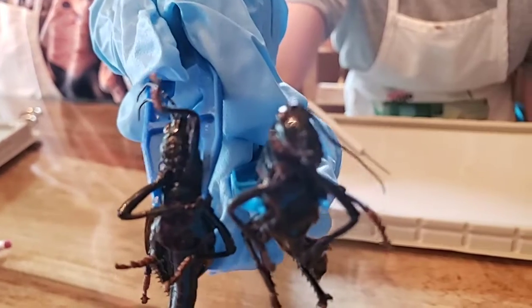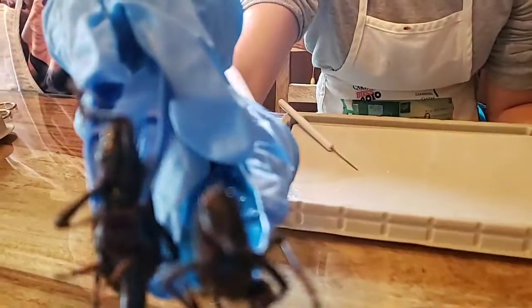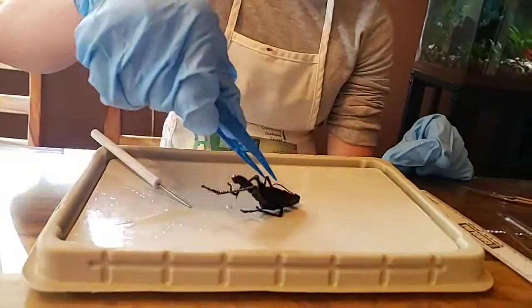All right, so here we have some grasshoppers. You can't really see the eyes very well, though. You guys are going to get sick from this. All right, go ahead. Put your grasshoppers down. You guys are going to make people sick. We only have one person watching.